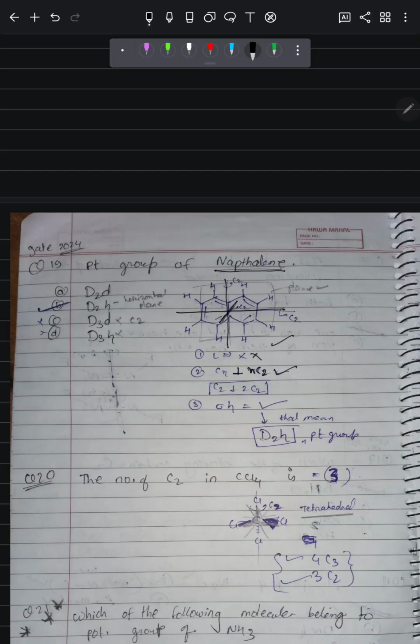So this is also present here, and this will be happening in the naphthalene molecule. We know that it has a sigma h, a horizontal plane passing through the molecule, and if we put a plane from this direction, a plane is also present. So the final point group present in the naphthalene molecule will be D2h.